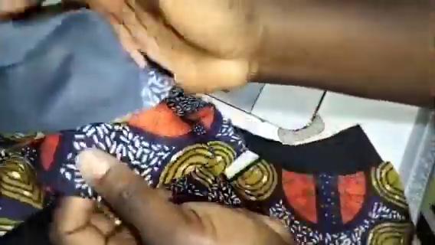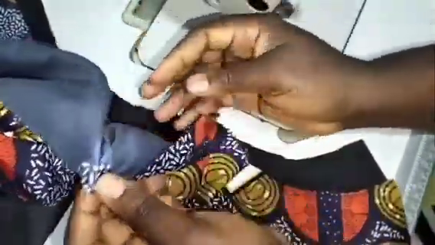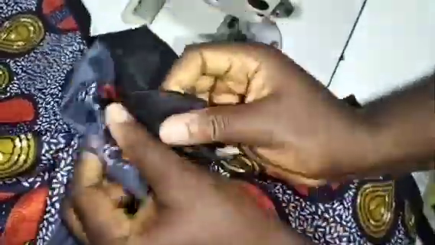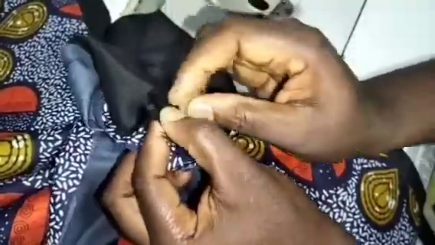Note that what we have right here is a sleeveless dress. Since it's a sleeveless dress, I'm going to turn it around. You can see how I'm turning it. I'm turning it right side to right side on the shoulder seam line.